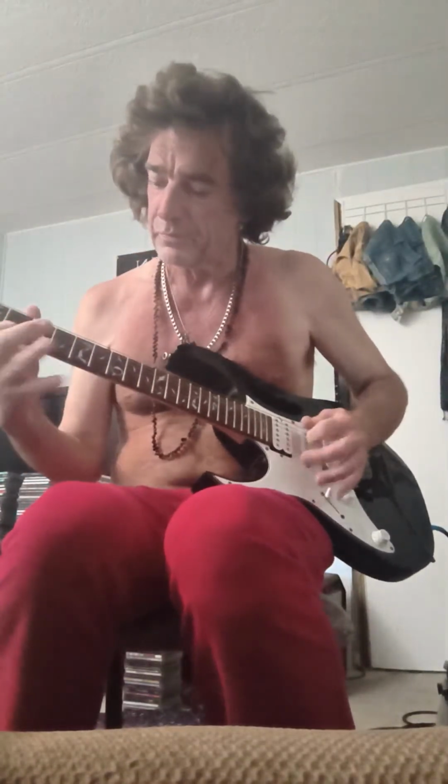Okay, next is a 3-note symmetrical thing. I call it an augmented triad. 3 major thirds stacked. I like the sound of it, actually.